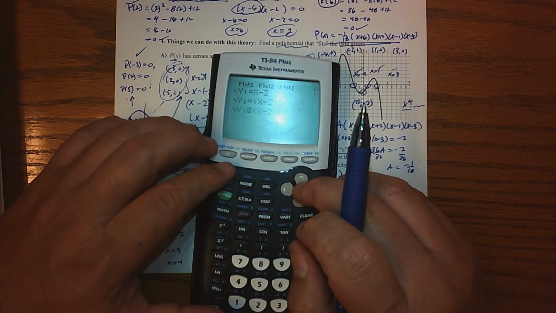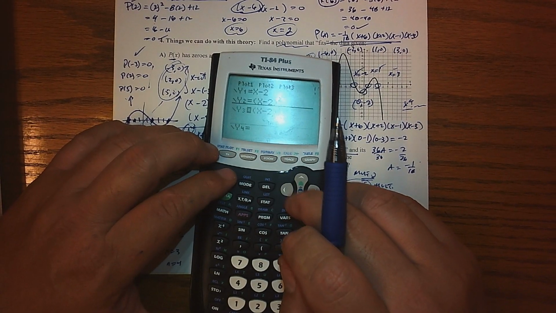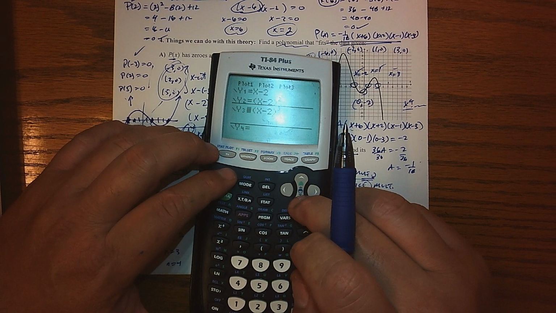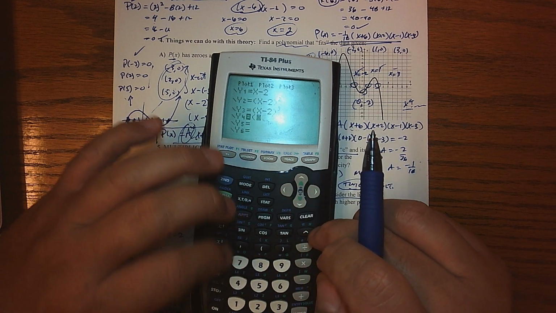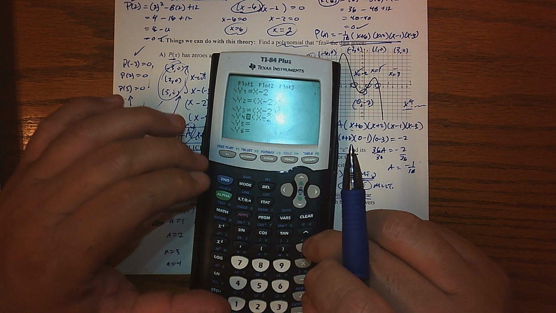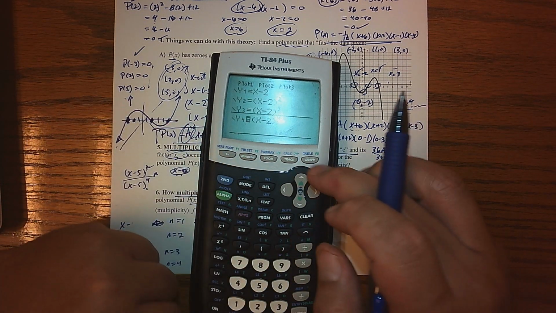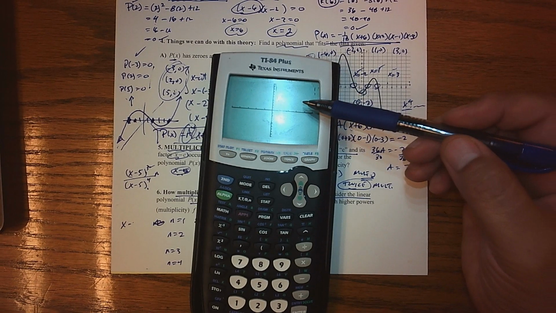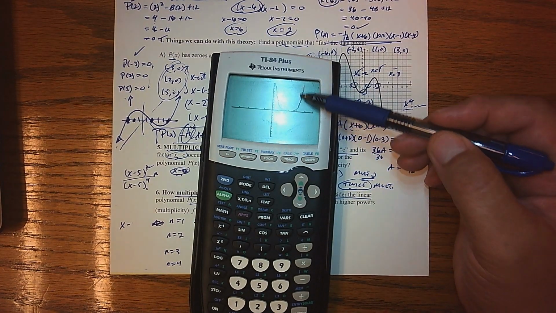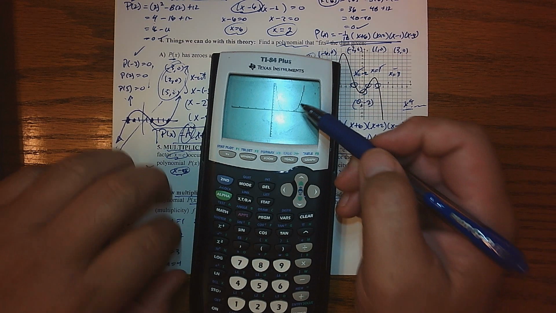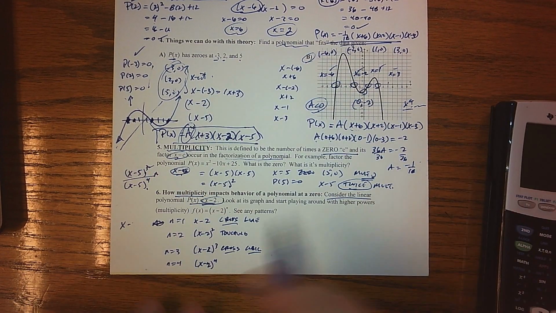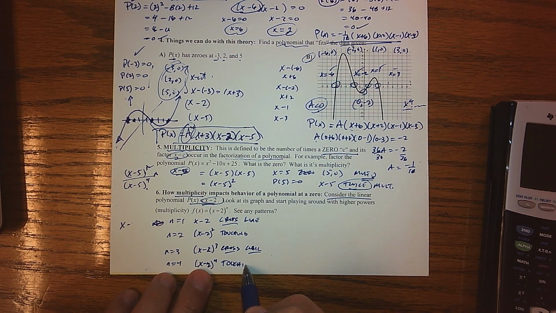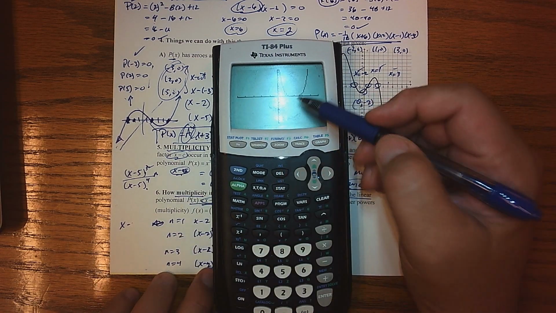All right, so let's see. Hopefully you're kind of guessing at home. Let me go ahead and turn that off and put in x minus 2, and this time we're going to raise it to the 4th power. And so when I graph that, what you'll notice is that it behaves very much like a quadratic. It's kind of hard to see because we're so zoomed out, but it's just barely touching the x-axis. It's still behaving like a parabola, but it is getting a little flatter.